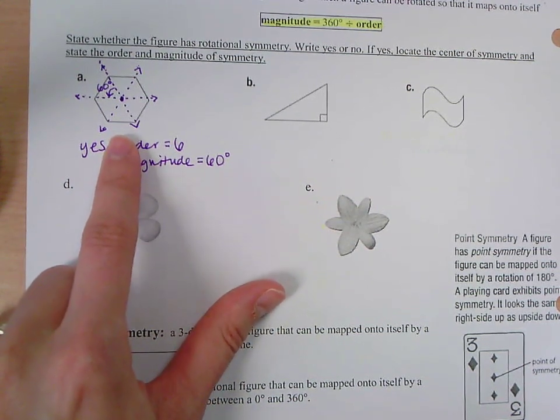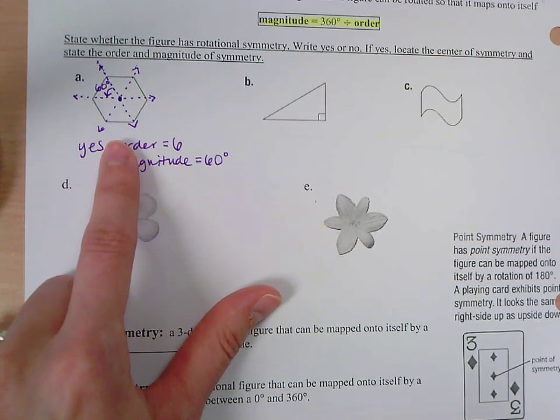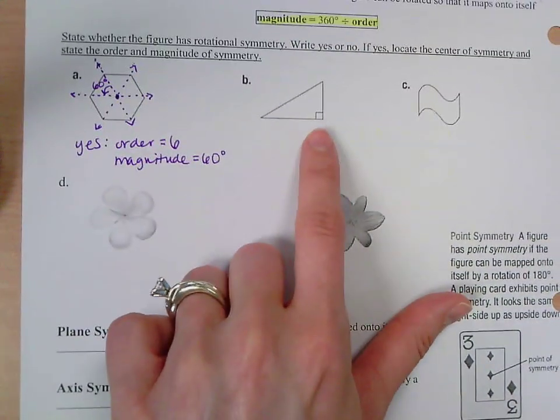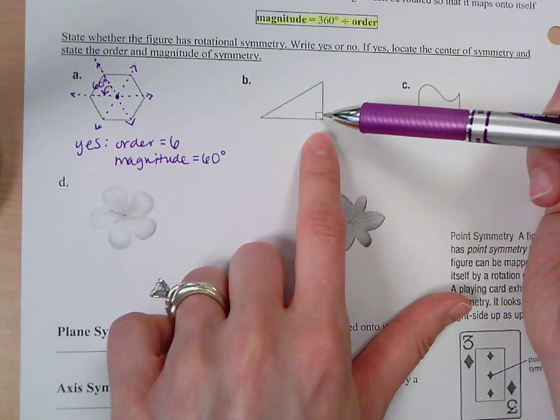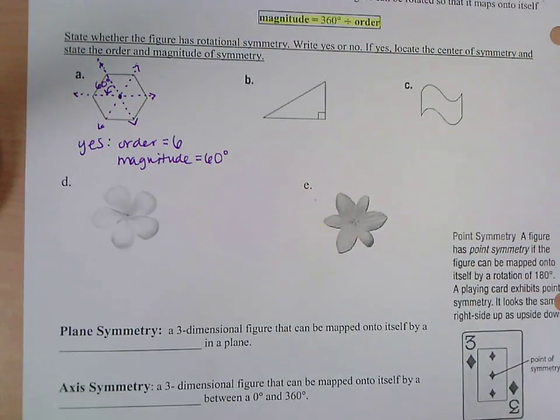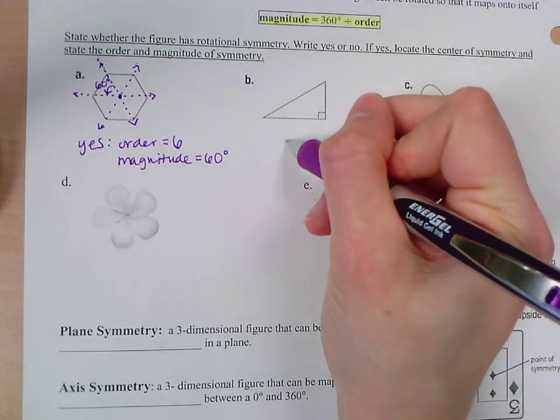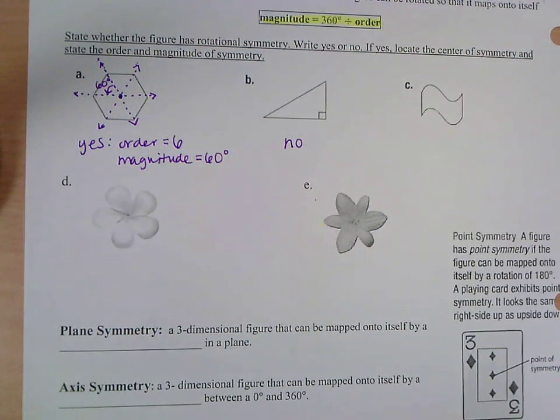All side lengths, I know it's not marked, but all side lengths look to be the same. Here in this right triangle, you can clearly see, well, it's a right triangle, so it's not equilateral. So this would be a no. There's no rotational symmetry there. What about in C? The answer is yes. There is rotational symmetry.